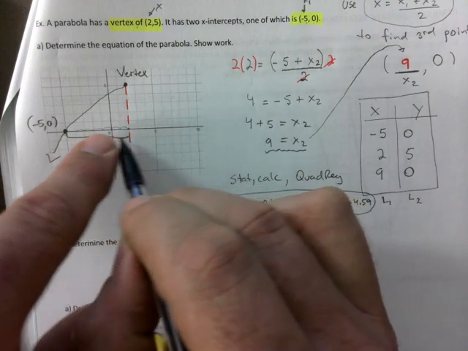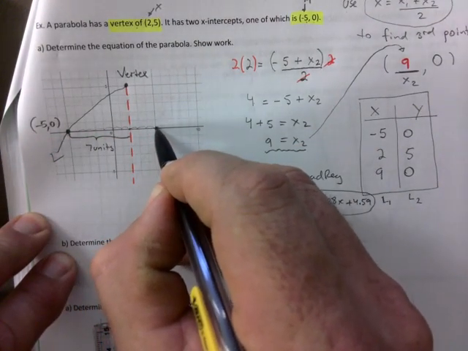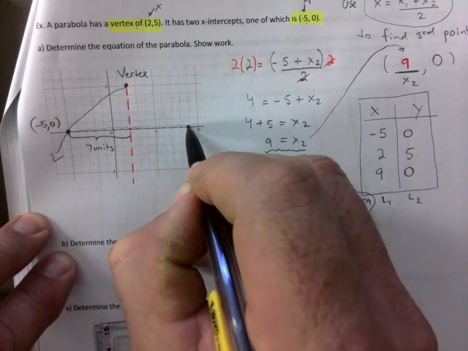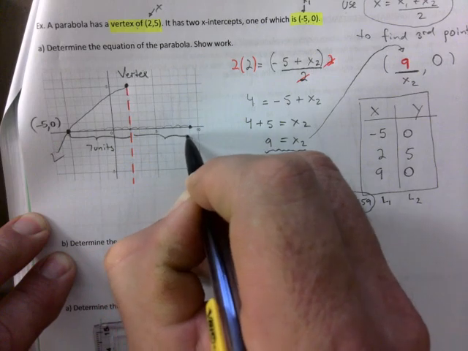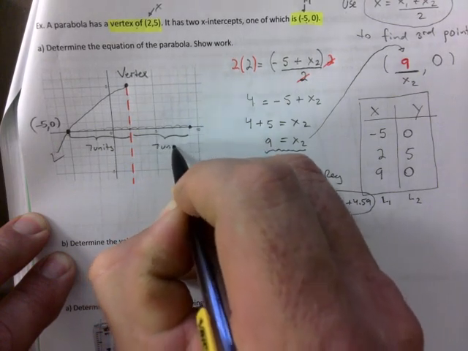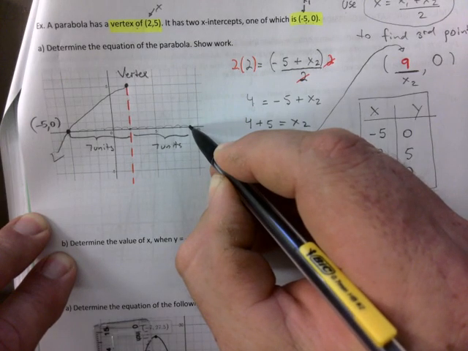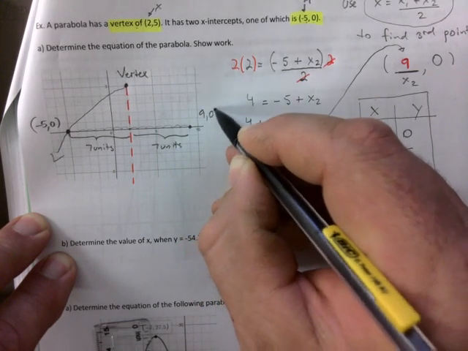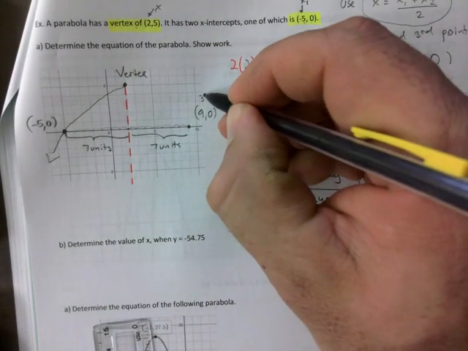We're on the x-axis, so that's the same height. We're going to go 1, 2, 3, 4, 5, 6, 7 units, and there we have it. And what are the coordinates of that point? You guessed it, it's 9, 0. This is the third point.